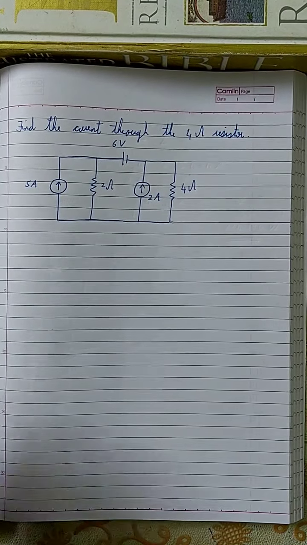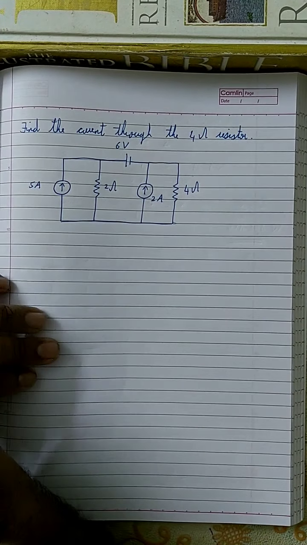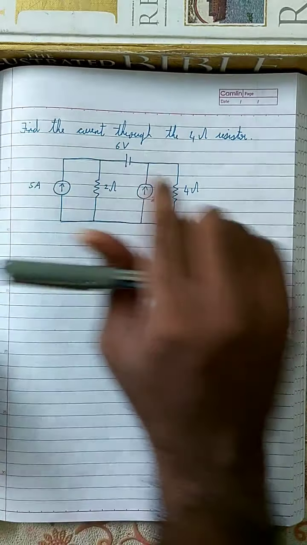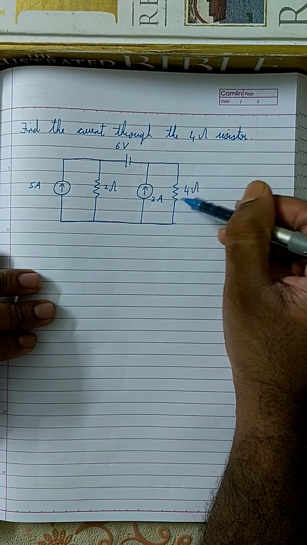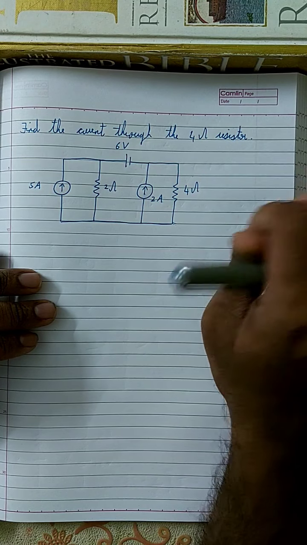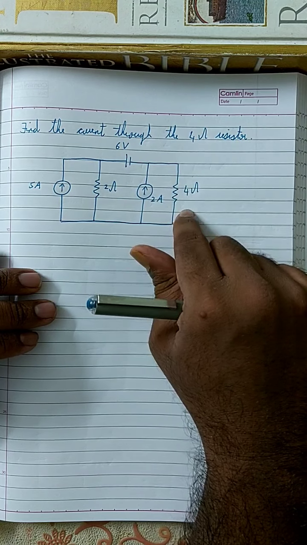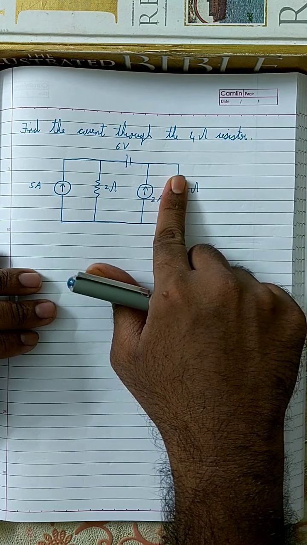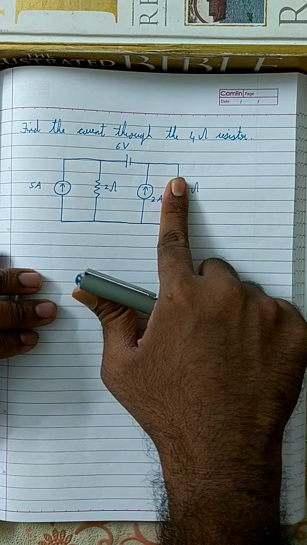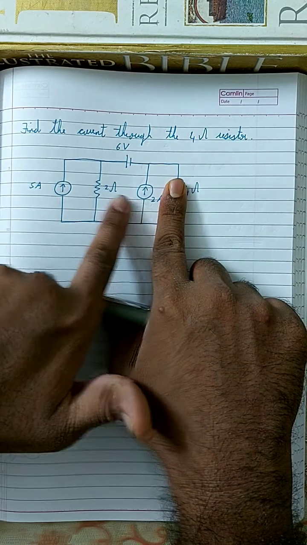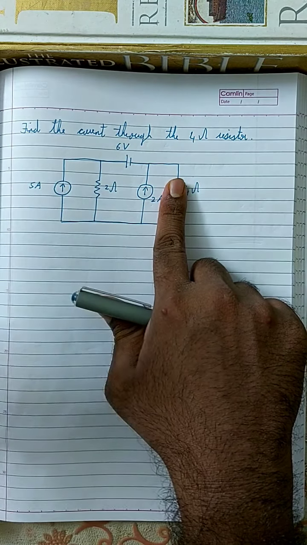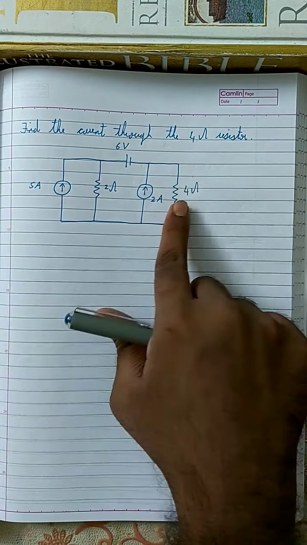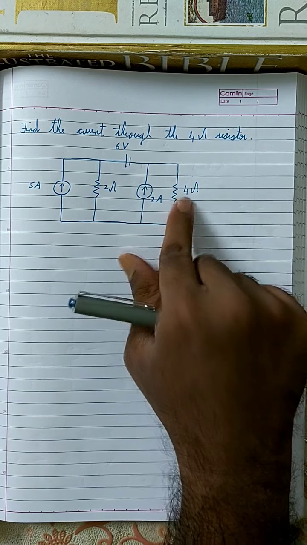Okay, so next question: find the current through the 4 ohm resistor. Since they have asked us to find the current through the 4 ohm resistor, do not apply source transformation to this resistor. Protect or isolate this resistor, and you can apply source transformation anywhere else you want. But do not apply it to this element, because you are trying to find the current through that same element. So don't make any change to that element.